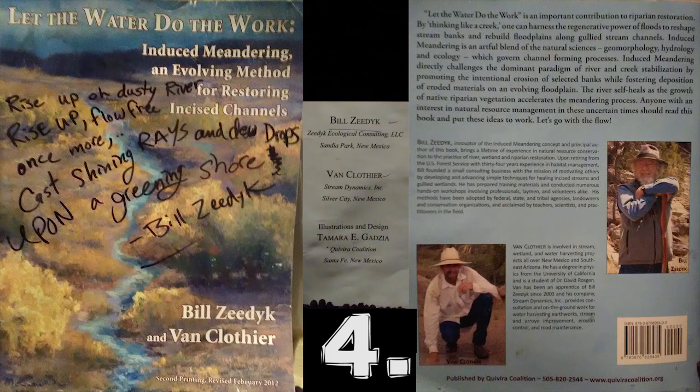This chapter addresses some important questions. How can one tell if a channel is incised? How does a channel become incised? Must an incised channel stay incised? What drives the various natural stream channel evolutionary sequences? Can induced meandering influence the evolutionary process? If so, how?